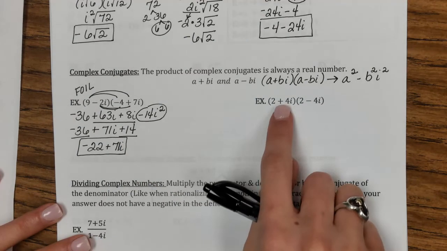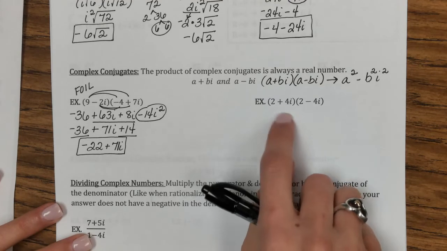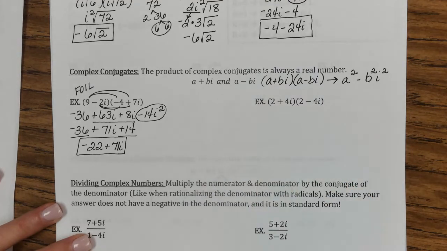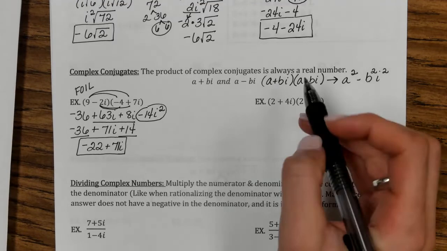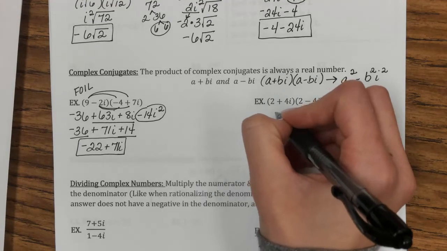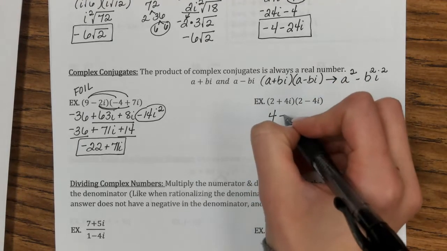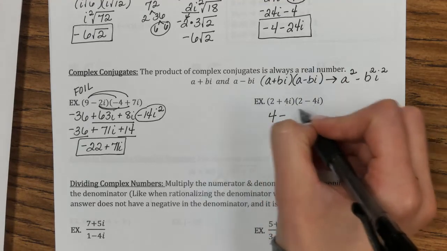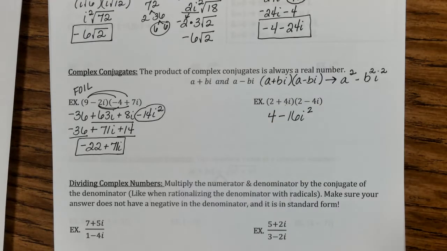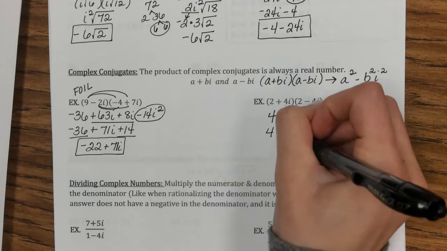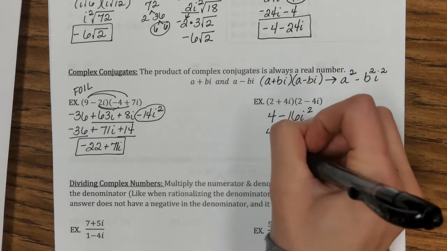Now when we go to that next example, now these are conjugates. If you don't recognize that and you FOIL it and you end up getting down to your final answer, that's fine. But those of you who recognize that, you should be able to take 2 times 2 and it give you 4 minus, and then just do your second, 16i squared. So that turns into 4 plus 16, which gives me 20.